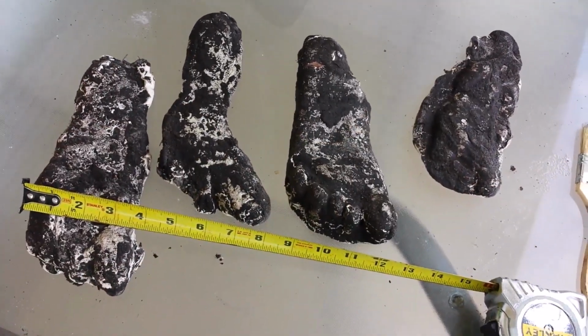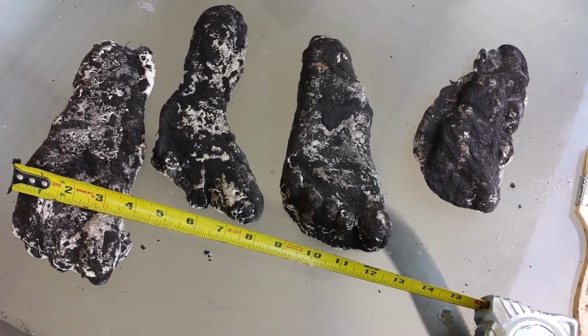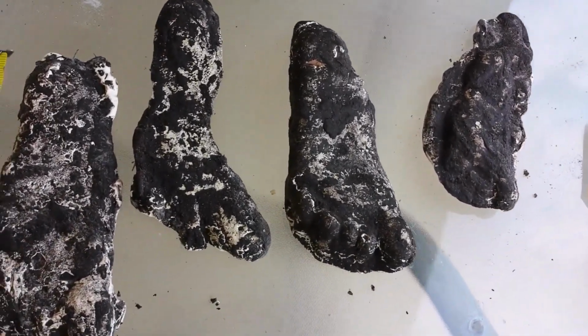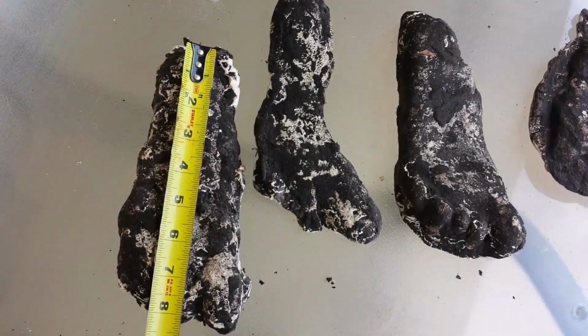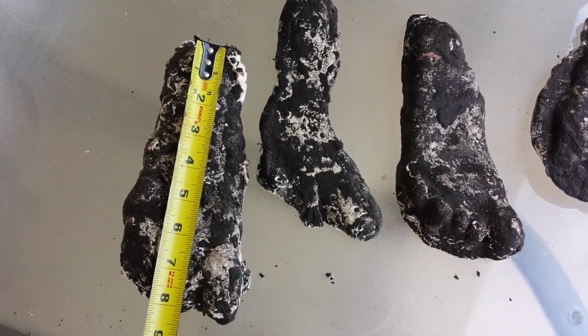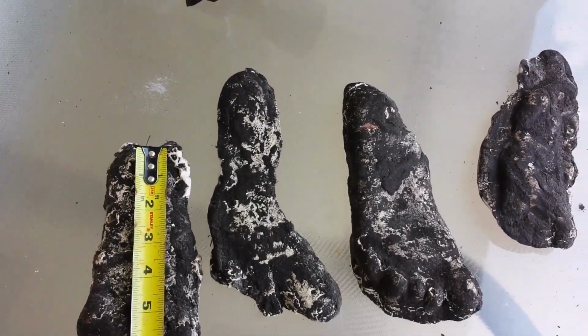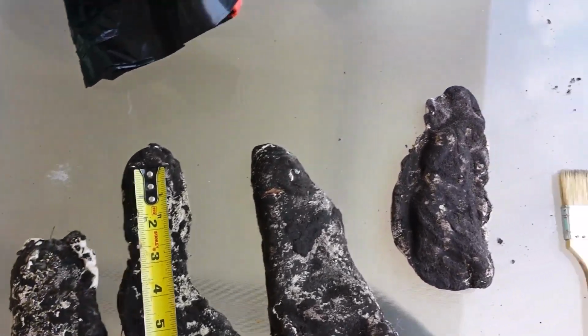These are the casts that I took yesterday. I've cleaned them off a little, but I'm waiting for them to dry a good 24 hours before I finish cleaning them. So the biggest ones are a little over 8 inches, about 8.5.